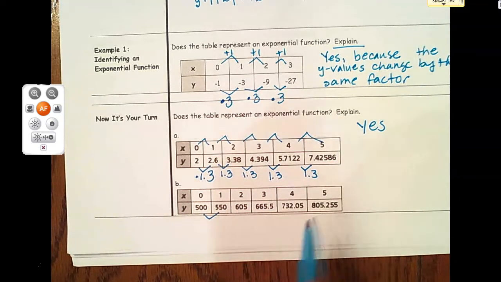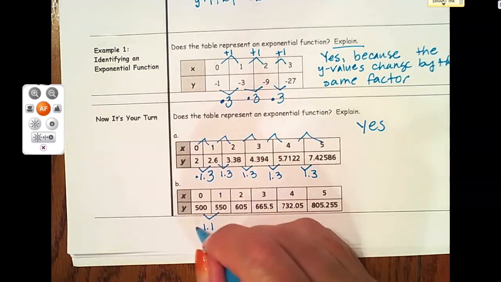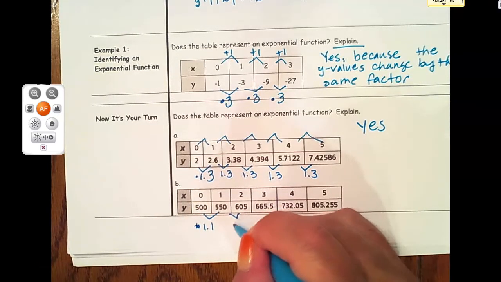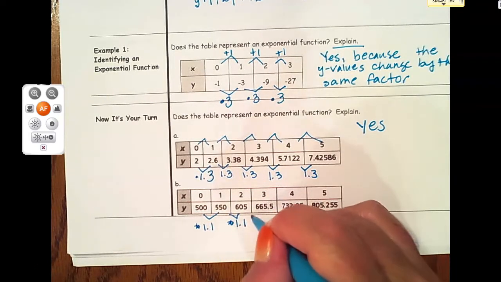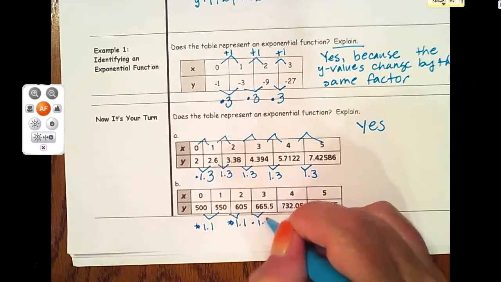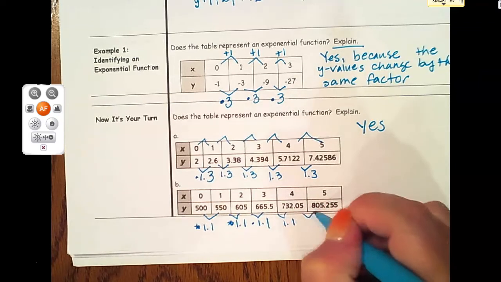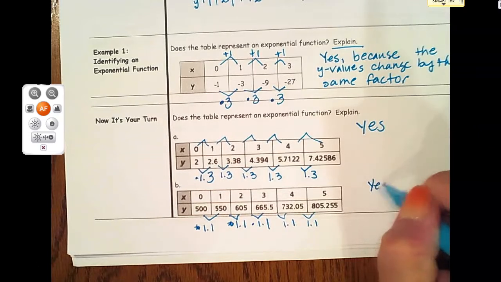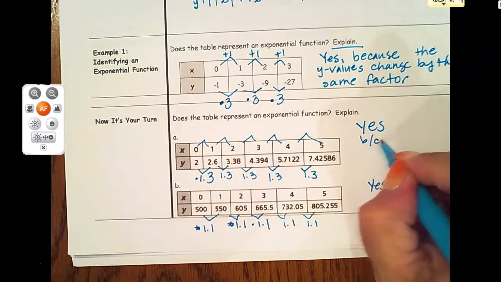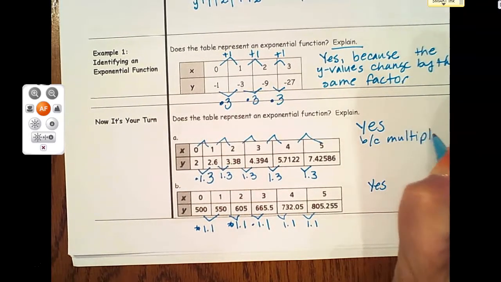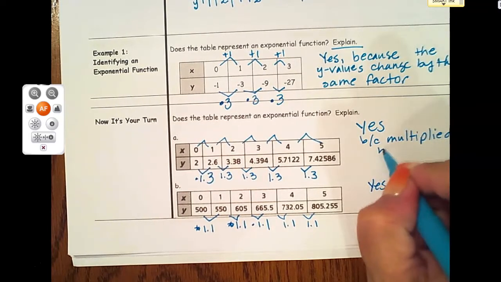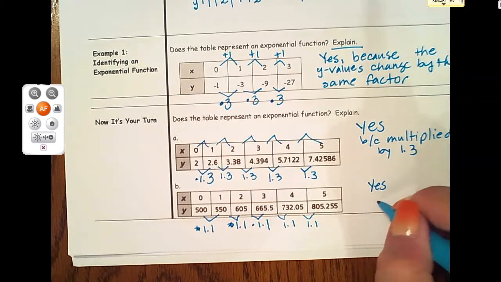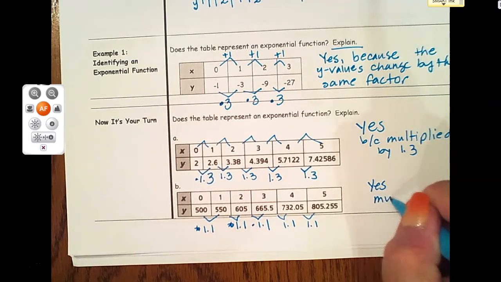Now here, to go from 500 to 550, we simply multiply by 1.1. And to go from 550 to 605, well, I really just have to test this number. It does have to be the same every time. So this one, they all have a factor of 1.1. So yes. And this one, because it's multiplied by 1.3. This one, it's yes, because they're multiplied by 1.1.